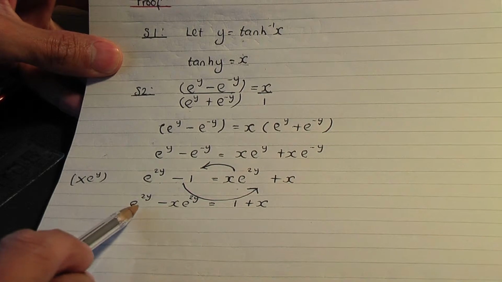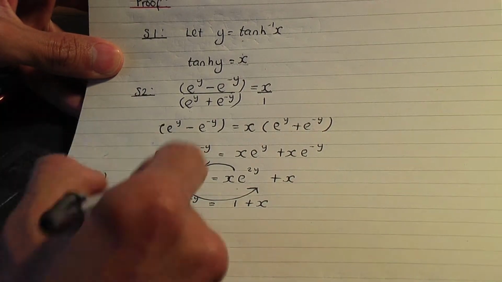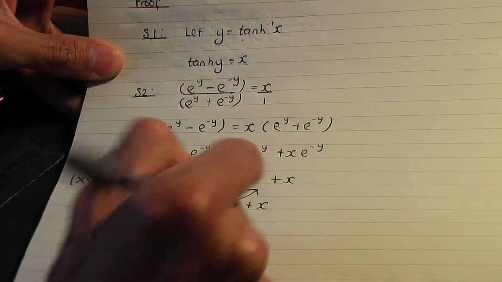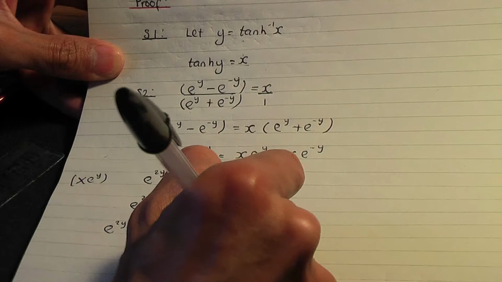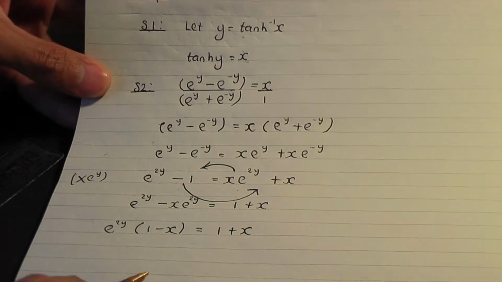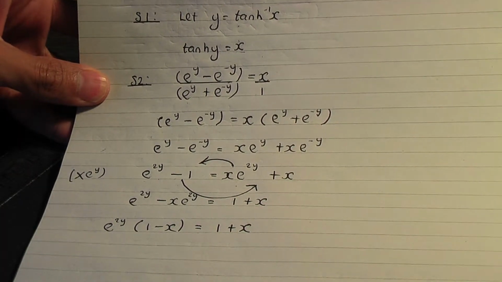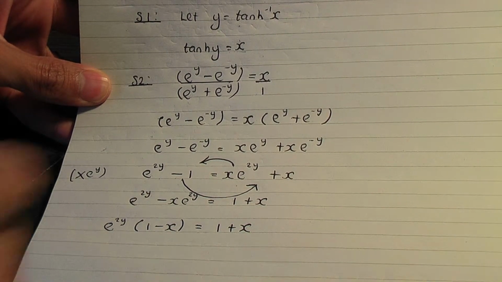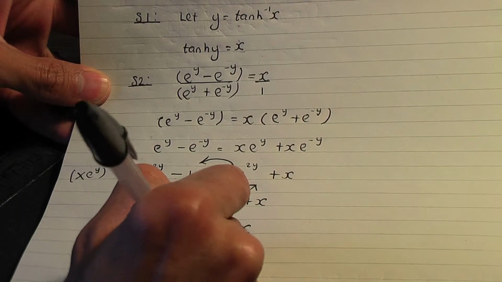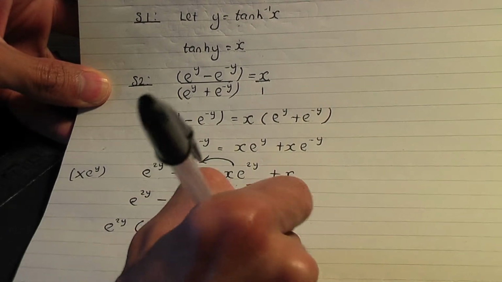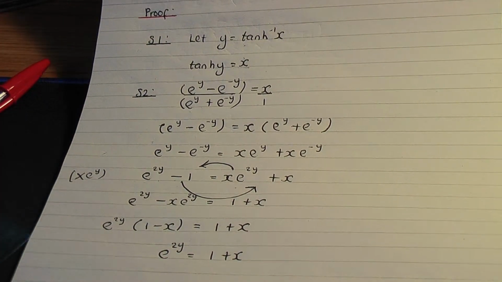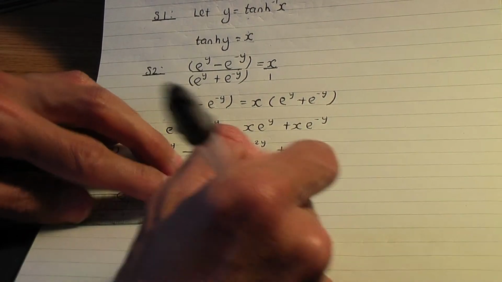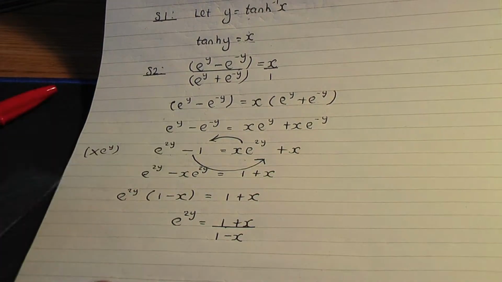Now from this point onwards, I'm going to take e to the 2y as a common factor, giving me e to the 2y times (1 minus x), and that is equal to 1 plus x on the right hand side. And now let me make e to the 2y the subject. If I rearrange, e to the 2y will be 1 plus x divided by 1 minus x. I hope you can see that.